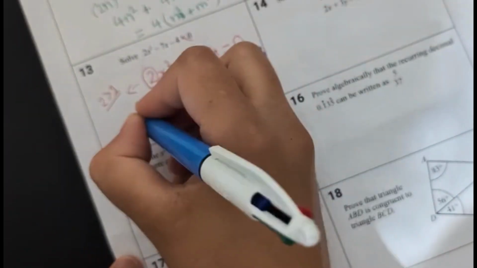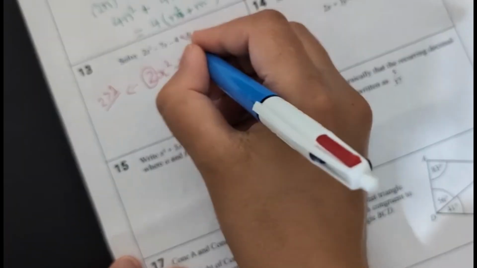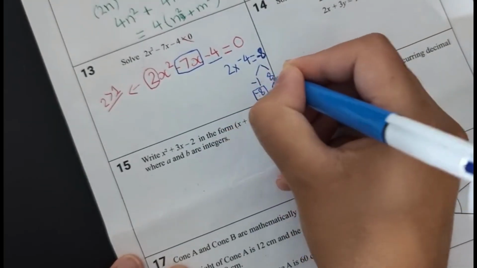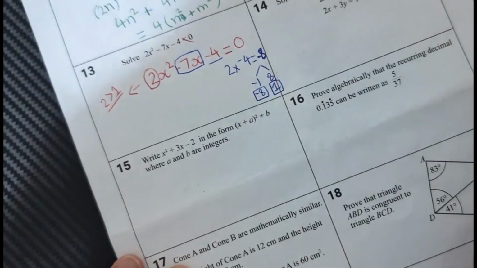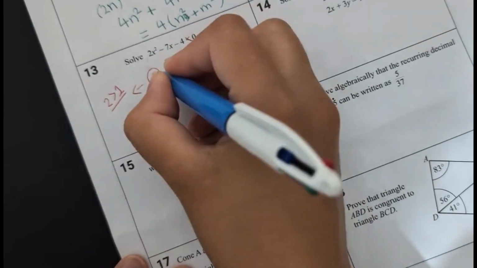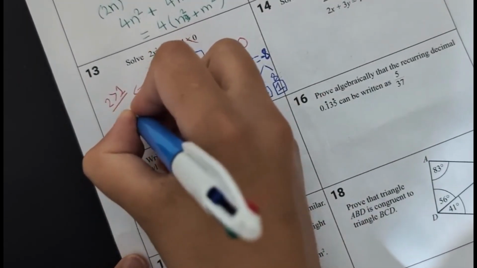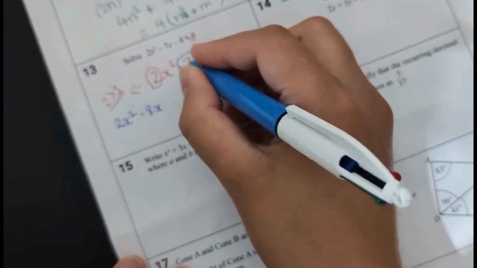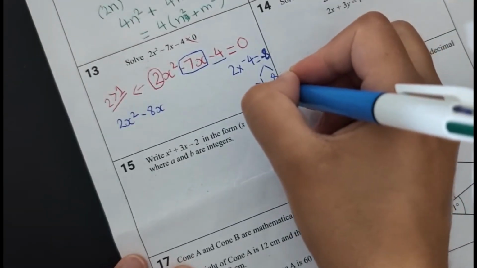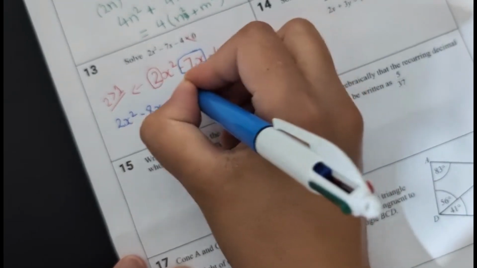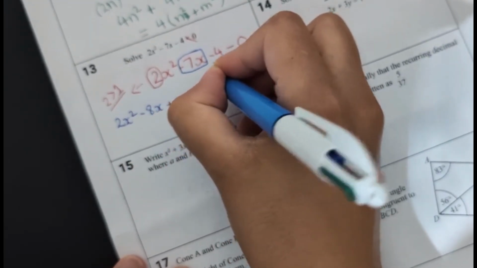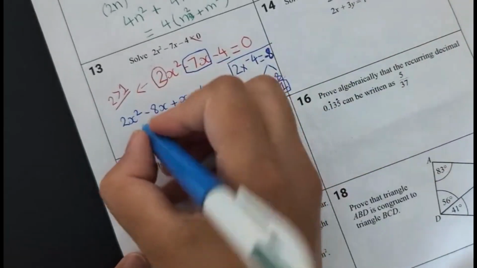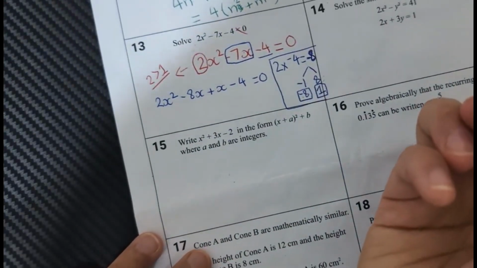So now what I'm going to do is replace my -7 with these two factors that I've just worked out. So that means now we're going to keep everything else the same. So we've got 2x squared, -8x, replaced that with -7, plus x, just 1x, and -4 is still equal to 0. Okay, I'm going to put that on the side, and now it's a case of you solving your quadratic.